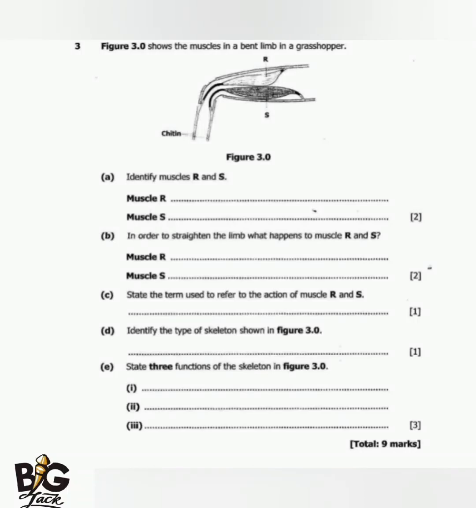Right, so in this video, I'm going to look at Biology Paper 2, 2017 GCE, specifically question 3 and 1 question for revision. So the question is saying figure 3.0 shows the muscles in a bent limb in a grasshopper. So we have muscle R and muscle S, and also we have the chitin. Okay, so muscle R is called the extensor muscle. Then muscle S is called the flexor muscle.